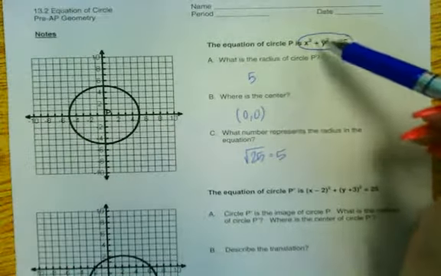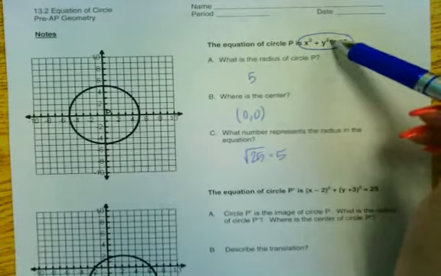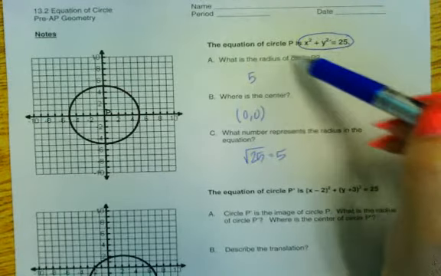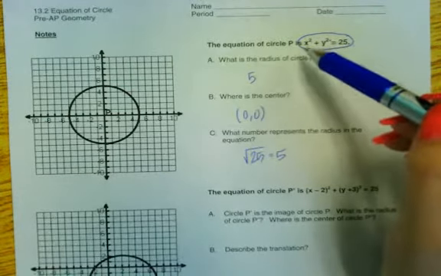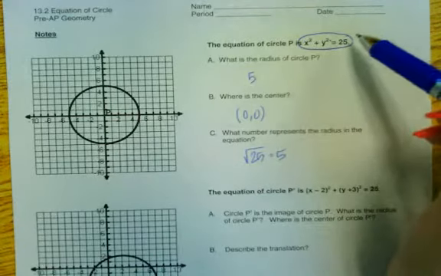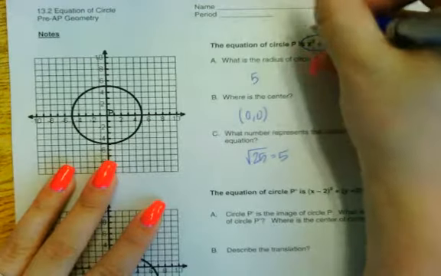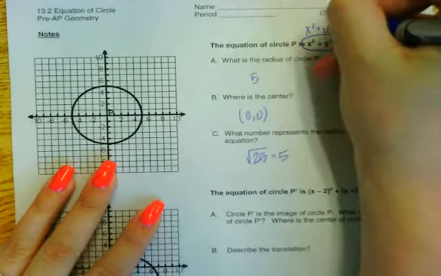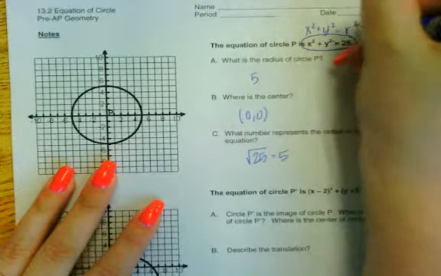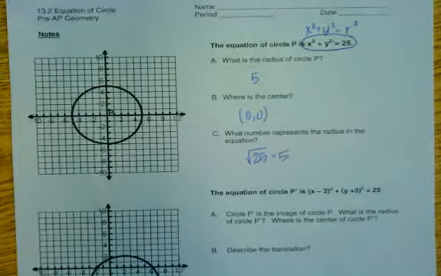Okay, when you have x squared plus y squared, that's an indicator that you are dealing with a circle. Anytime you see x squared plus y squared, and then whatever it's set equal to is what we call r squared. So that's your radius squared. So taking the square root of 25 is going to give us our radius in this case.